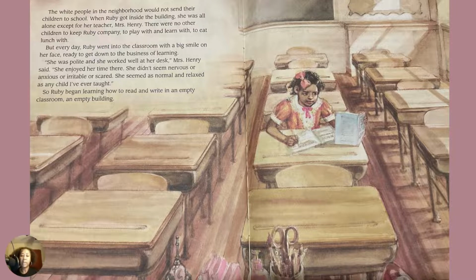But if you keep reading, she was very determined to read and write. So she did it all by herself for a while, with the help of her teacher, Mrs. Henry. That lets me know that Mrs. Henry is very helpful. She's doing her job. She's a nice teacher.